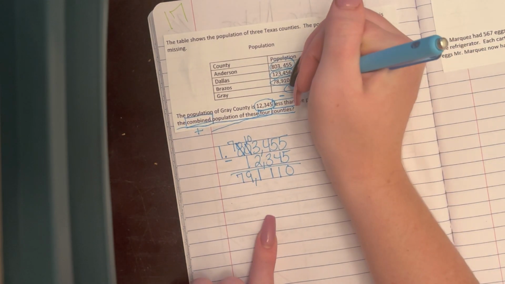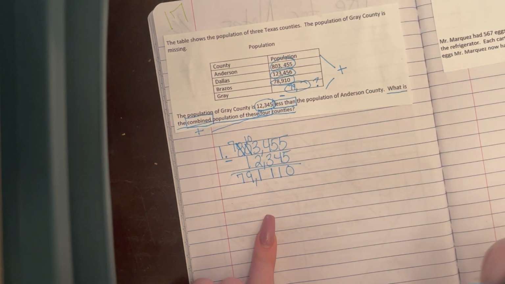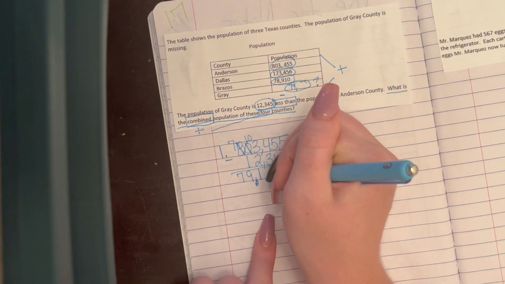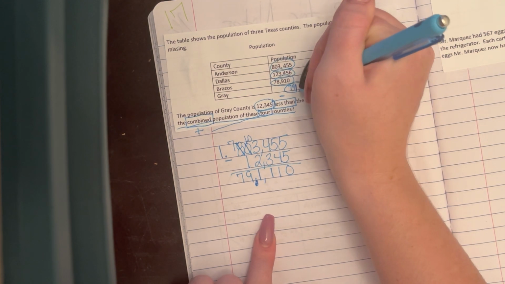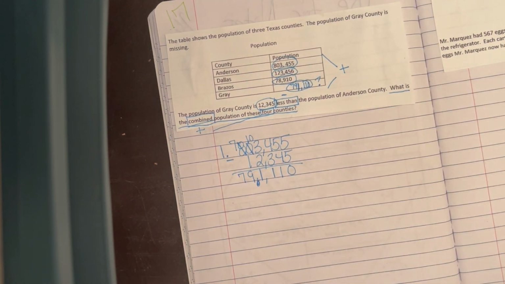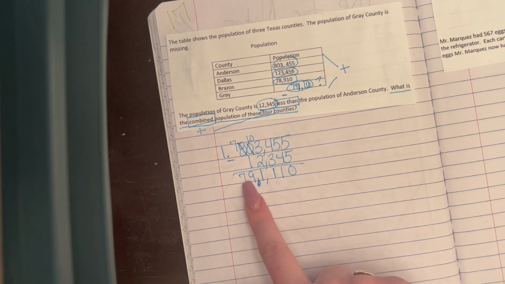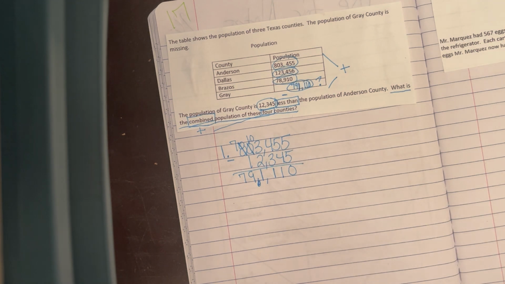So Gray County is 791,110. Sorry. But see, place value is important. That comma should have come straight down. 791,110.